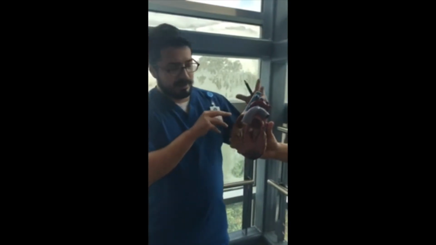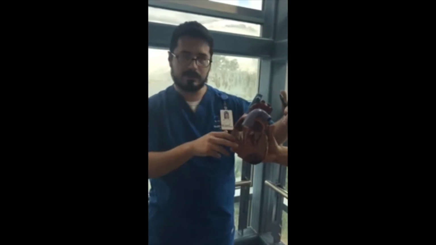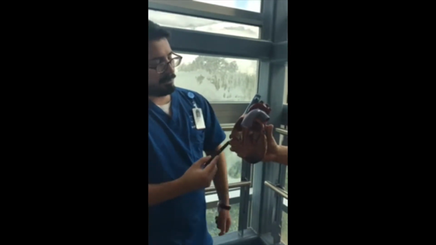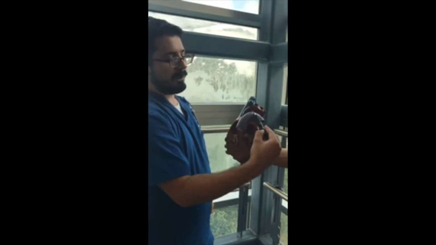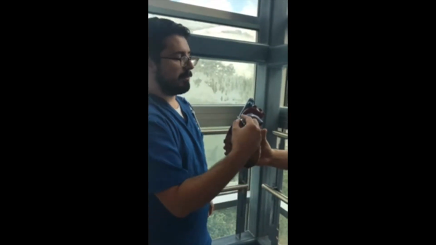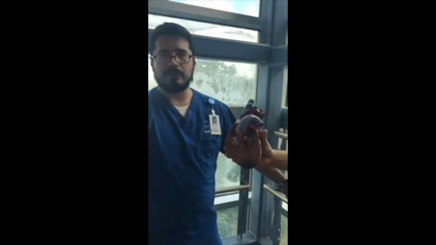So again, the atria contract at the same time, which pushes blood to the ventricles. Both ventricles rhythmically contract at the same time, in which the right ventricle pushes blood through the pulmonary artery, and the left ventricle pushes blood through the aortic arch and perfuses to the entire body.